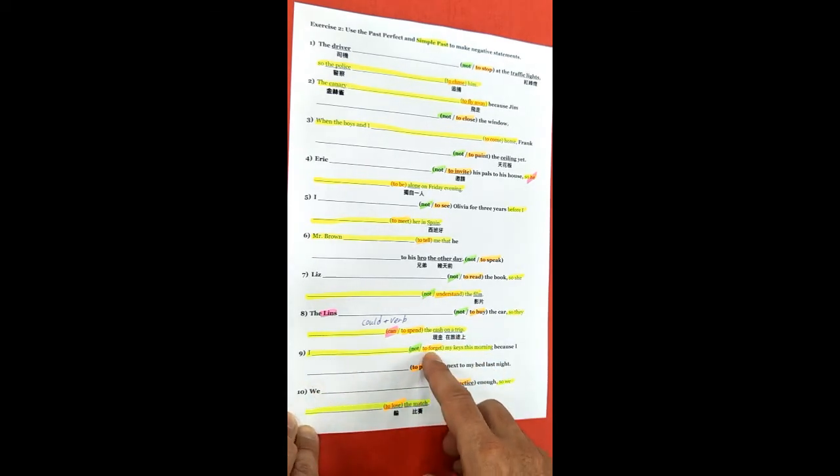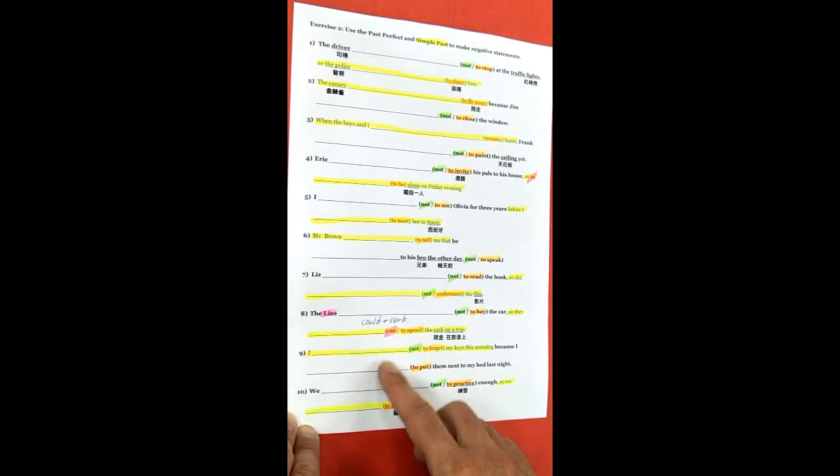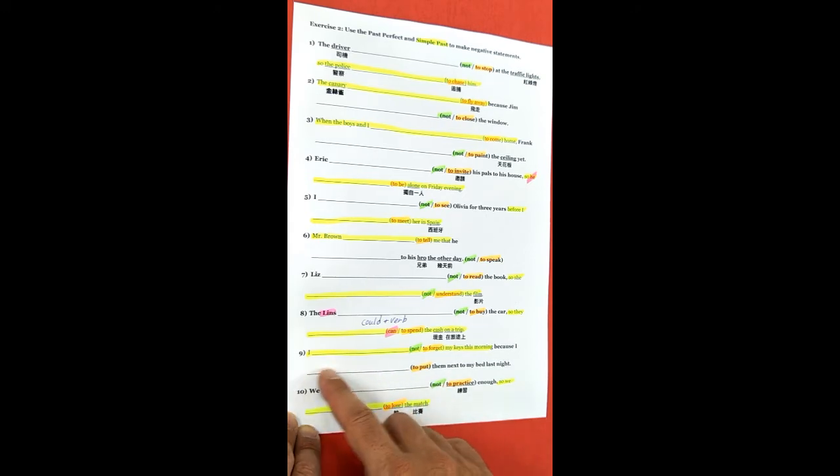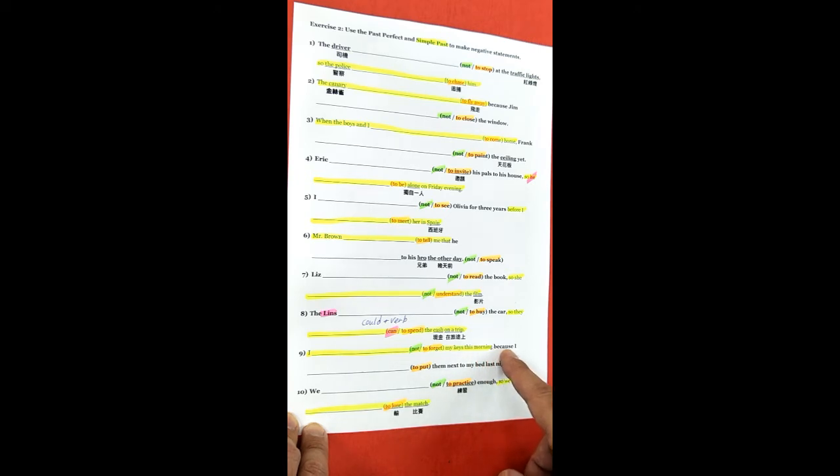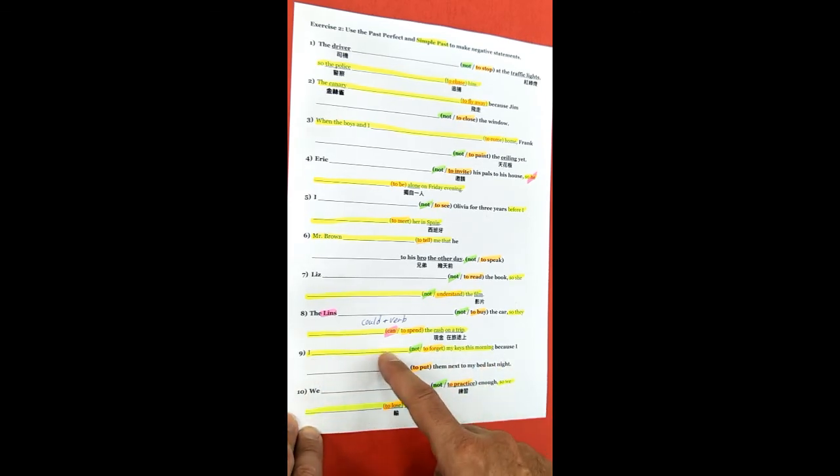Number 9, forget. Forgot, forgotten. To put, put. I didn't forget my keys this morning because I had put them next to my bed last night.